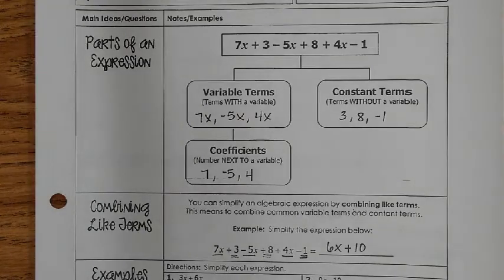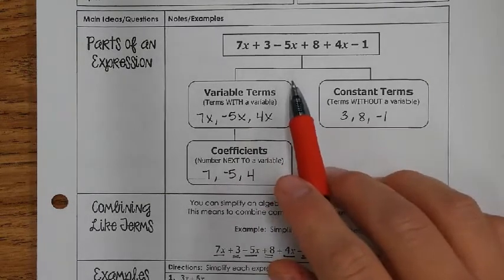So yeah, what we're going on to now is parts of an expression. Like I said, I made a little mishap, copied the notes on the answer key on here. So I still want to explain everything on here just so you can understand.